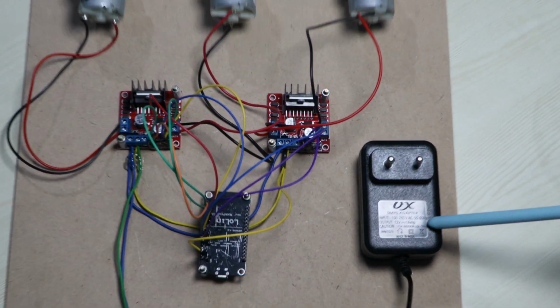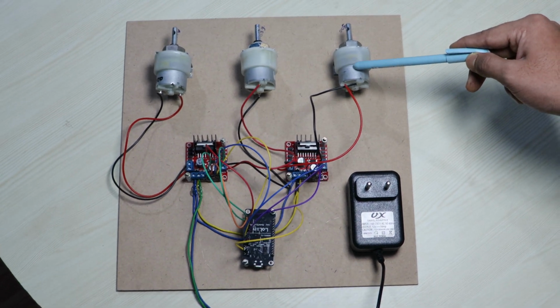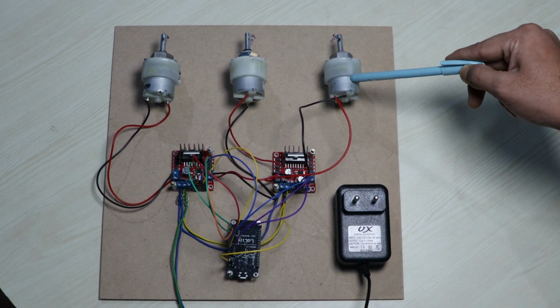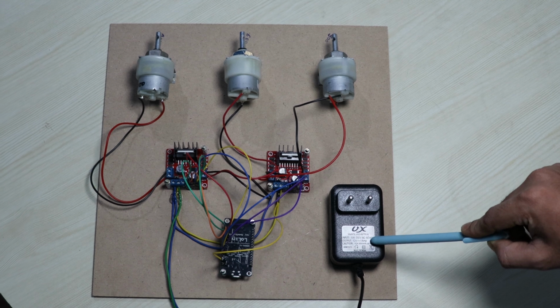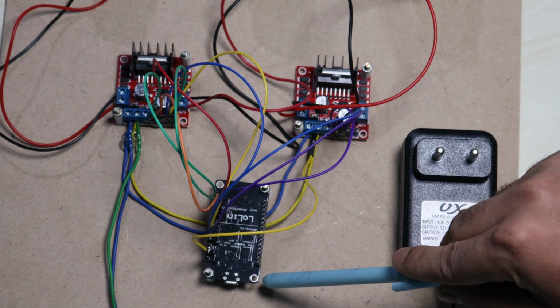And here we can see a 12 volt adapter for giving power supply to these motors. We are using this 12 volt adapter, and to power up this we are using the USB cable.